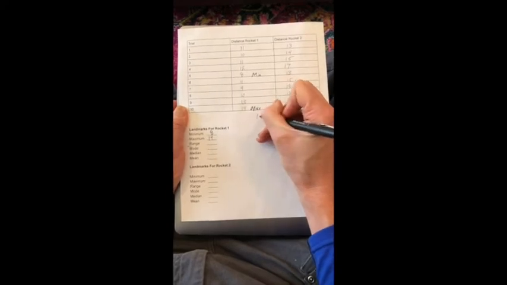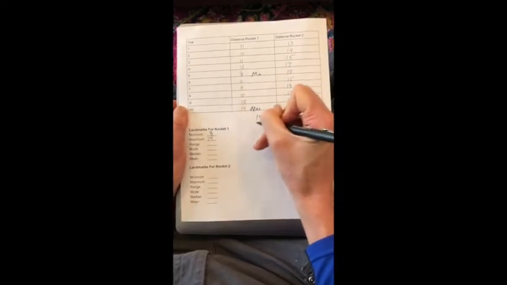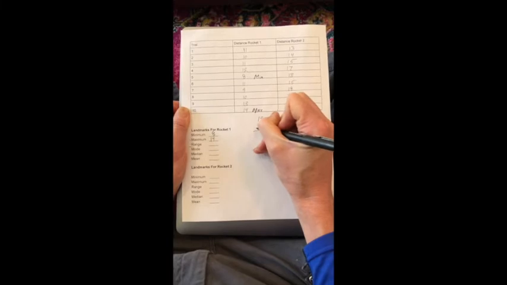Finally, in order to find the range, the last landmark we're going to look at today, I'm going to find the difference between the minimum and the maximum. You will know that difference is another word for subtraction. So I'm going to need to subtract the minimum from the maximum. If I was writing out that subtraction problem, I would have the maximum on top and the minimum on the bottom. That's the way it would look.